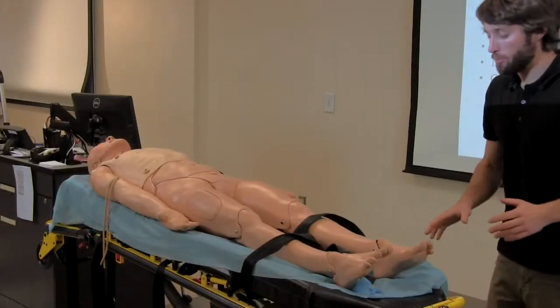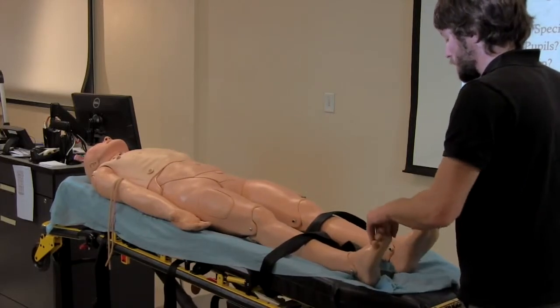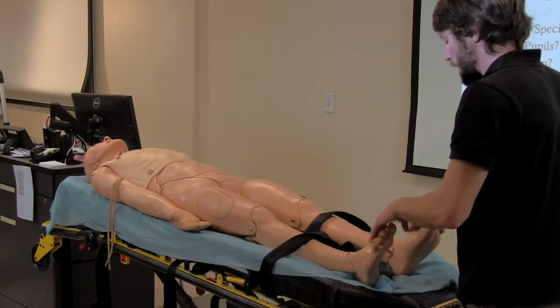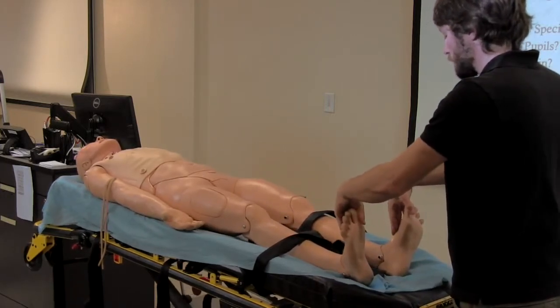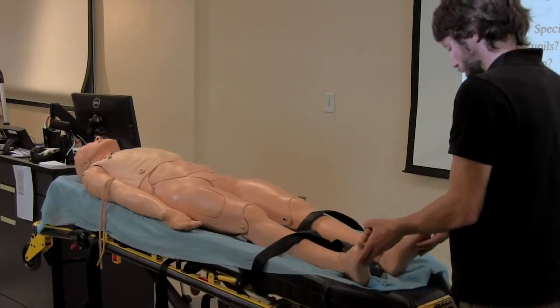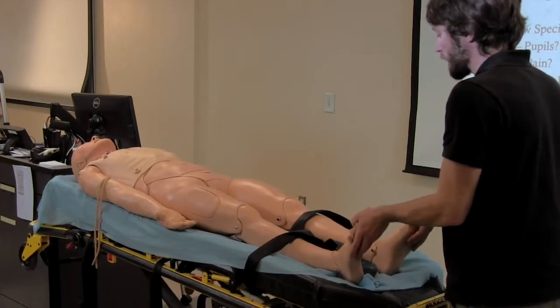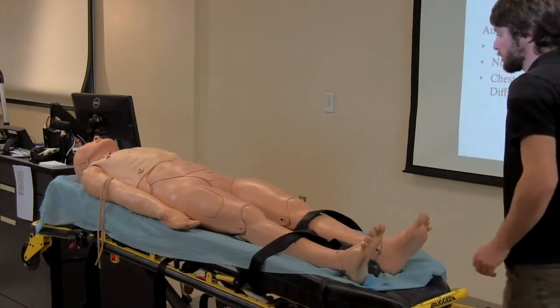I failed to mention it before, but when I'm assessing the legs, I can also have them test the strength of their lower extremities by asking them to pull up towards the top of their head with their feet, and then also to push down towards their toes with their feet, applying slight resistance to ensure that they have intact strength in their lower extremities.